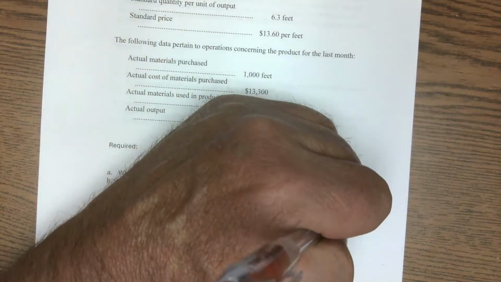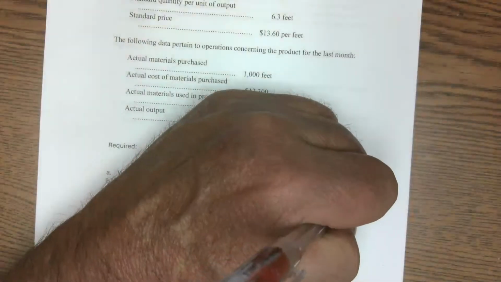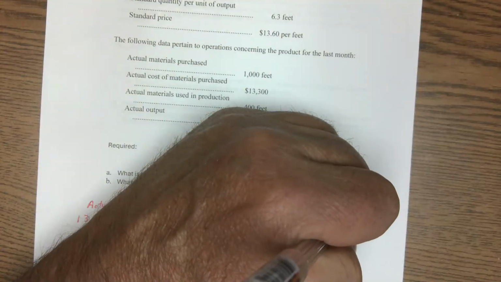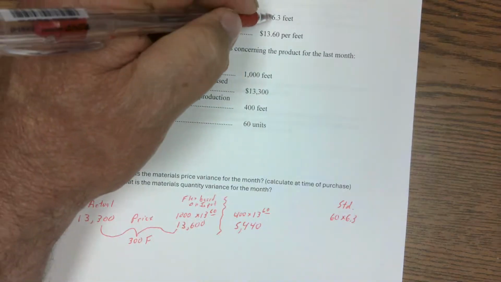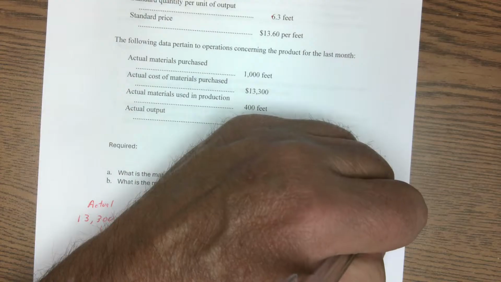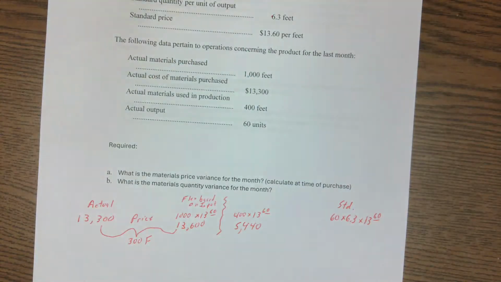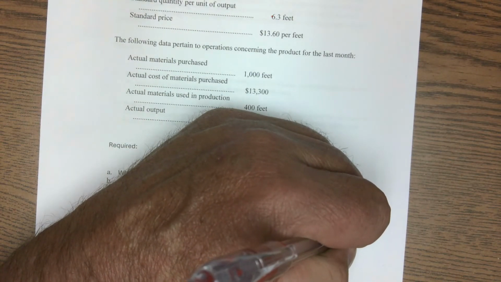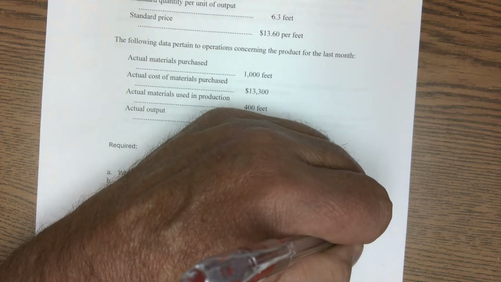The actual output was 60 units times 6.3 feet from up here times 1360. 60 units times 6.3 times 13.6 will give us $5,140.80.